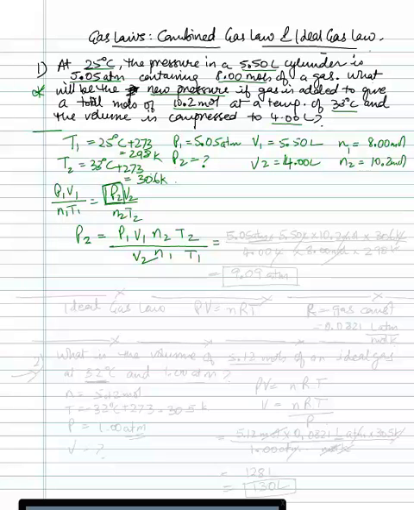Pressure 1 is equal to 5.05 atmosphere. Volume 1 is 5.50 liters. The final moles that we have in there is 10.2 moles, and the final temperature that we have is 306 Kelvin, all divided by V2, which is the new volume, so that's 4.00 liters, times N1, the initial moles, 8.00 moles, times T1, the initial temperature, 298 Kelvin.